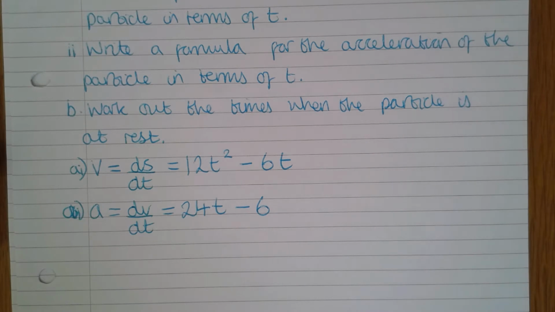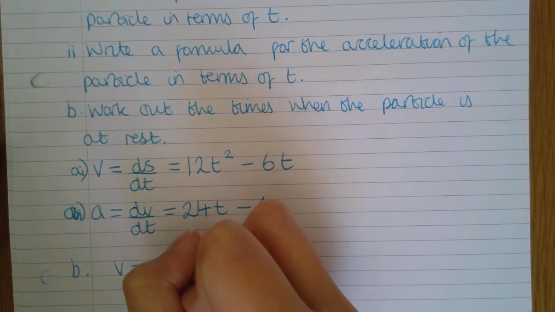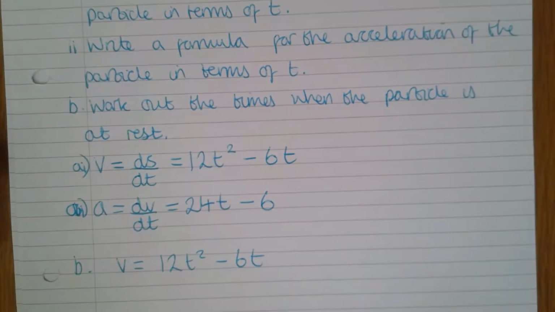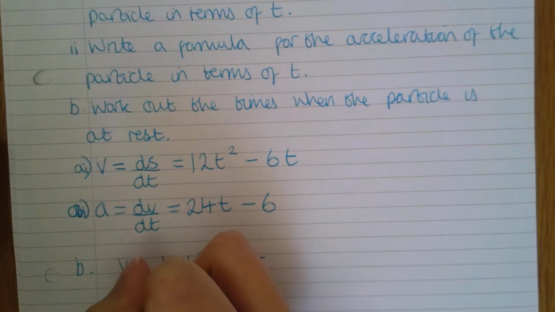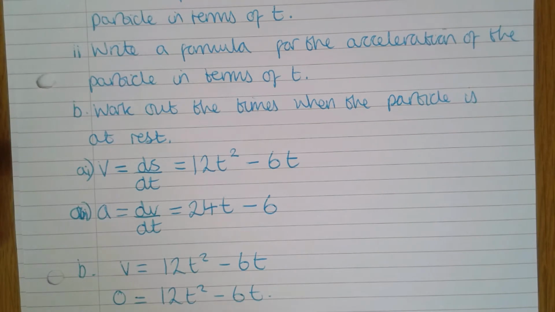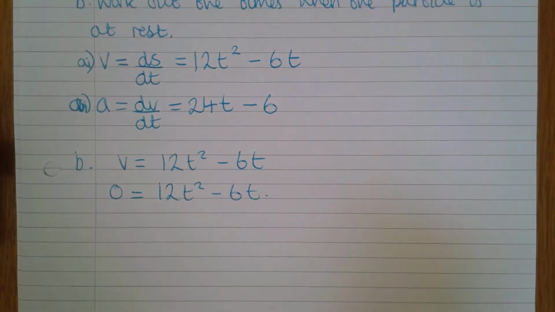Velocity will be 0 because it won't be moving. So we use our velocity from the first part and we want velocity to equal 0. That's an important step, showing that you know the velocity needs to equal 0.